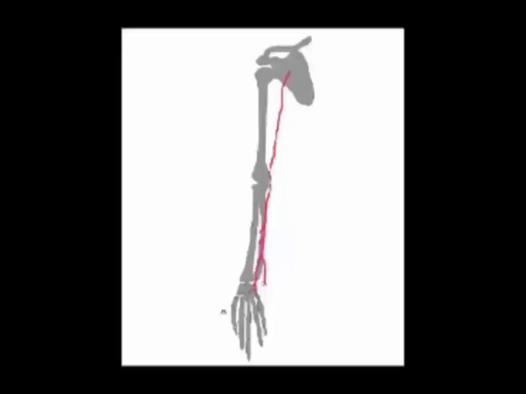So it's responsible for the hypothenar muscles, the medial two lumbricals, the palmar interossei, and also the dorsal interossei. And it's also responsible for the adductor pollicis. So the fourth short muscle of the thumb is the adductor pollicis, which is innervated by the ulnar nerve.